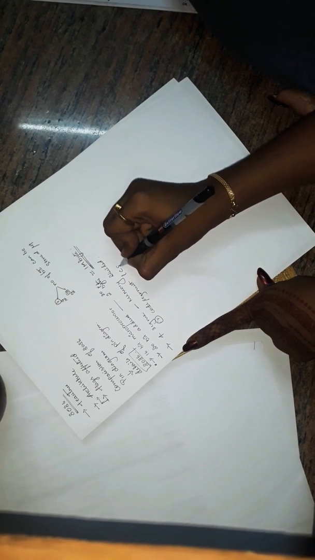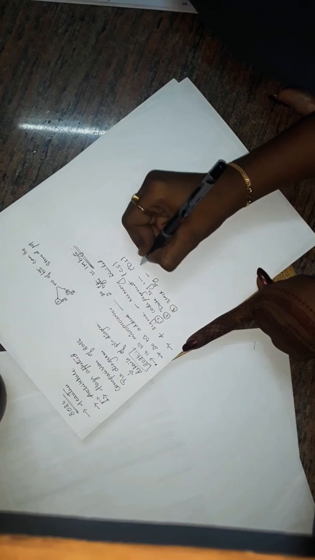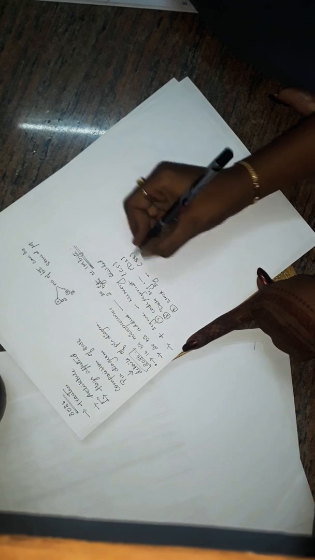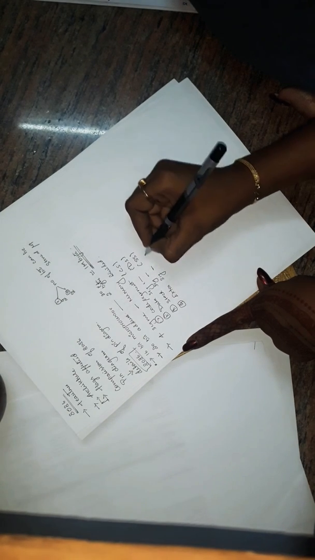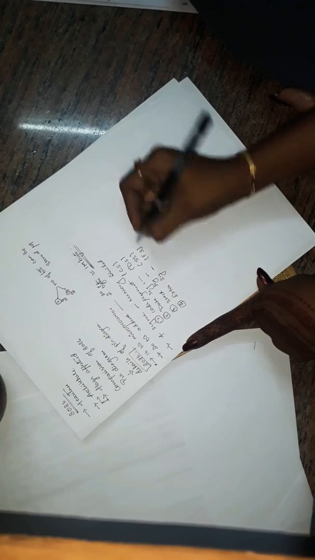The first one is the code segment, denoted as CS. The second is the data segment, denoted as DS. The third is the stack segment, denoted as SS. The last one is the extra segment, denoted as ES.